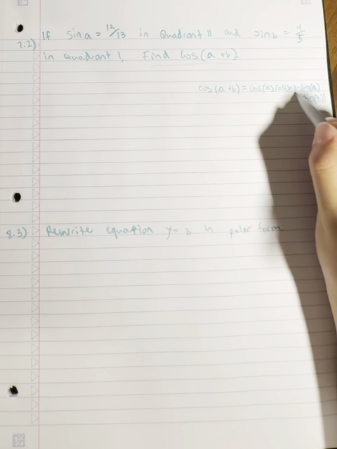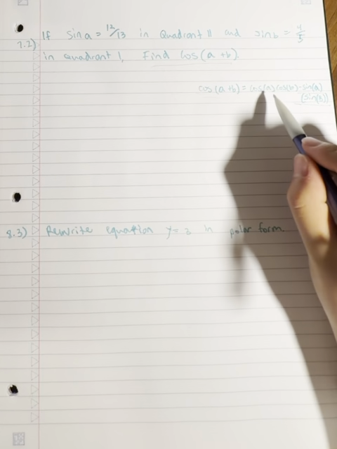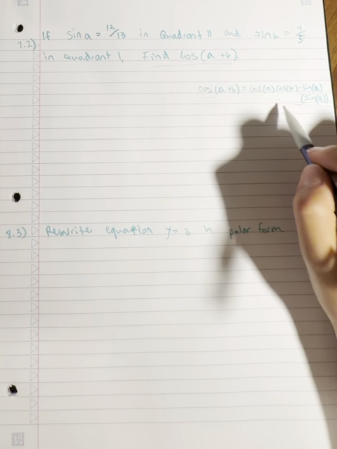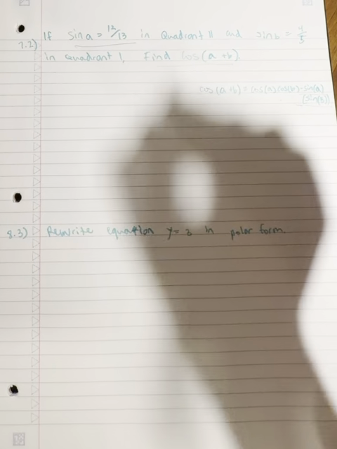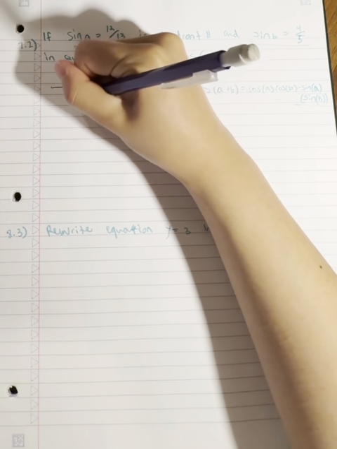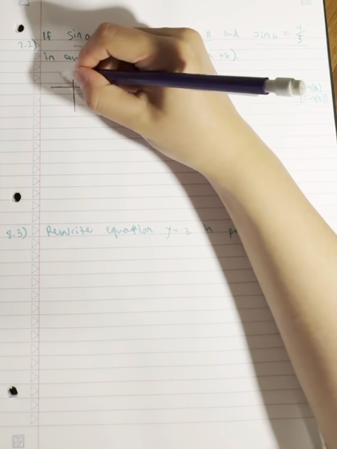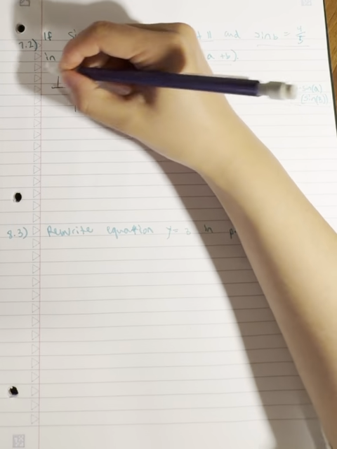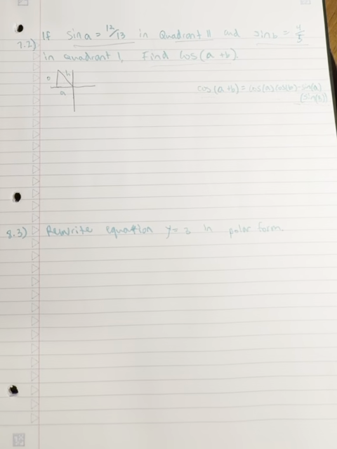Because we already have sine A and sine B given here, we're going to be finding cosine A and cosine B to complete this. To do that, we're going to look at this first, and then we'll look at this one. So we can look at it on a graph. It's in quadrant 2, so we'll draw it in quadrant 2. And then we have opposite, hypotenuse, adjacent.